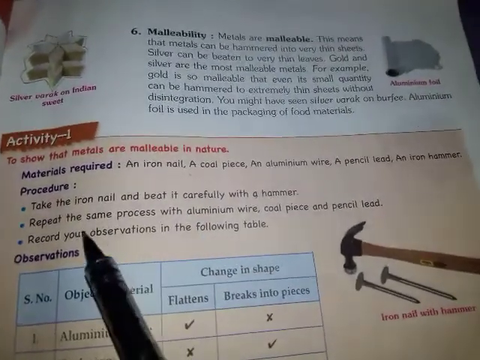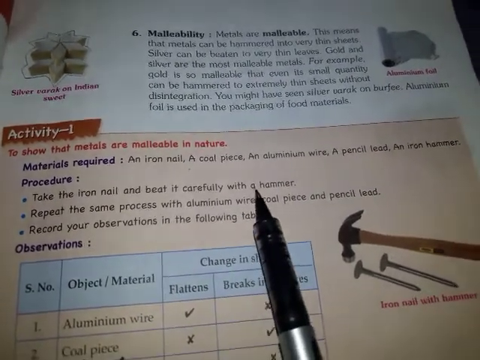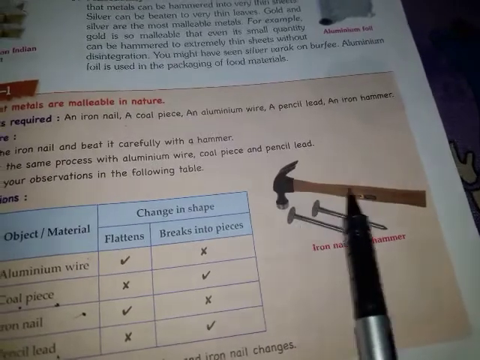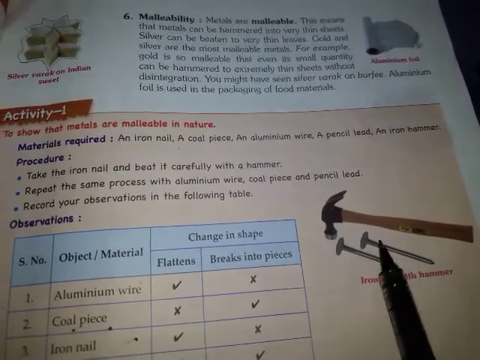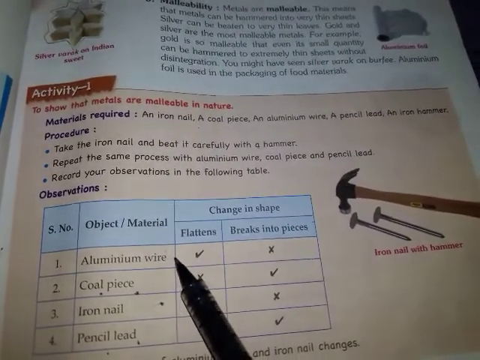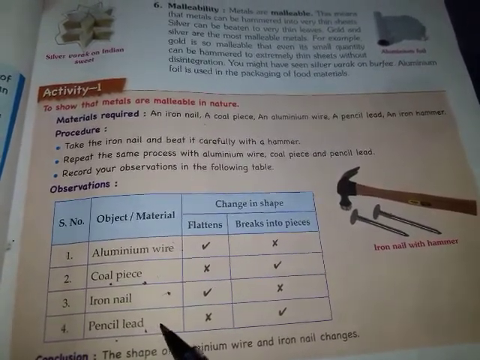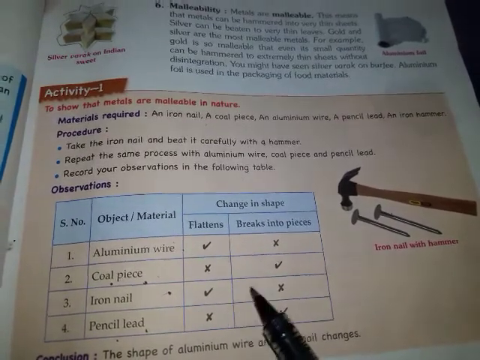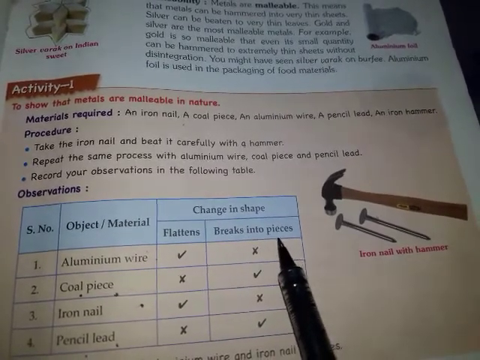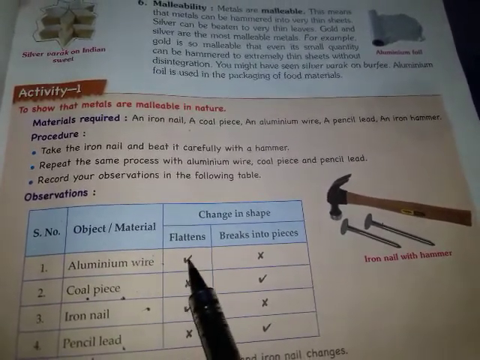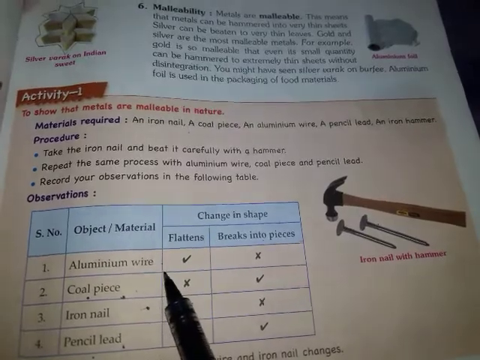Fine. So what we have to do? We will take the iron nail and beat it carefully with the hammer. See, this is the hammer and this is the iron nail. Then we repeat the process with the aluminium wire, then with a coal piece, and then with the pencil lead. And what observation will we record? In the case of the aluminium wire, it will not break into pieces, but it will get flat. Means the aluminium wire can be formed from the aluminium metal.